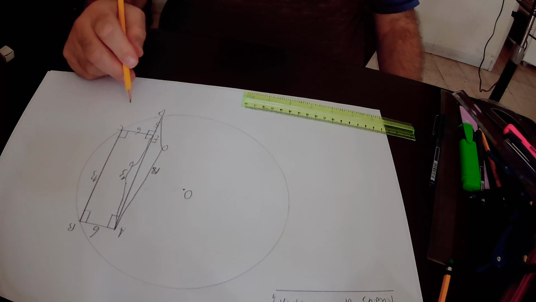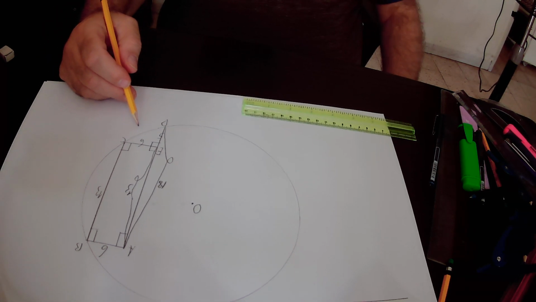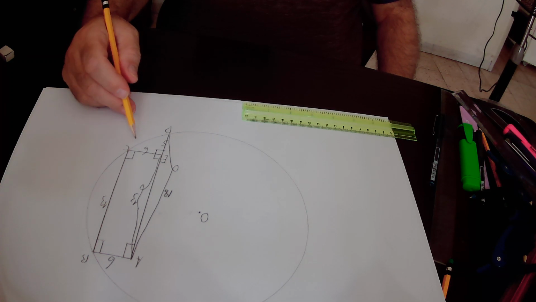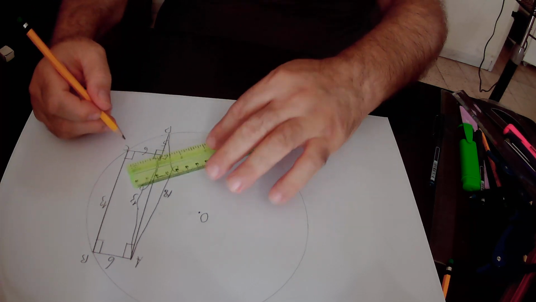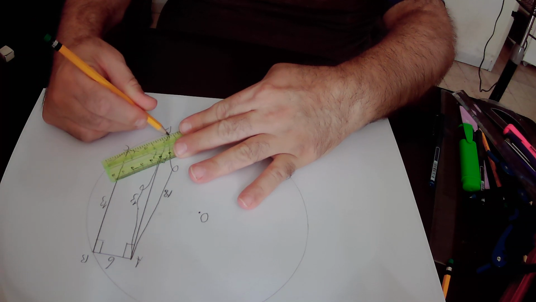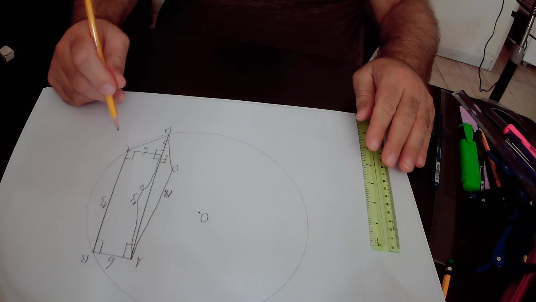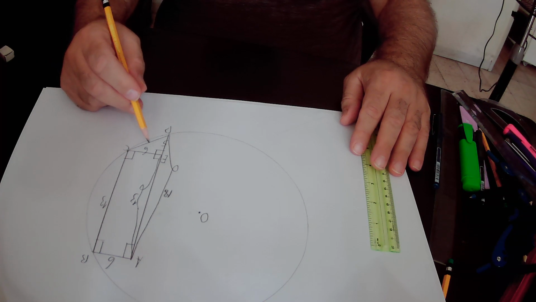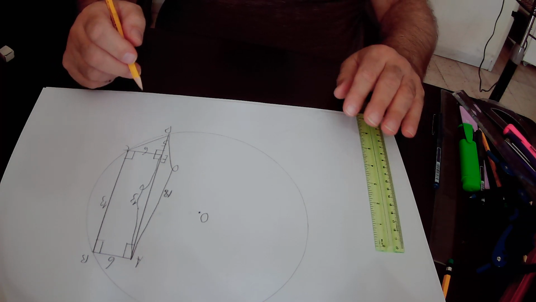In the next step, we'll join points D and C together by a straight line. By joining points D and C, we created a small right triangle ECD.